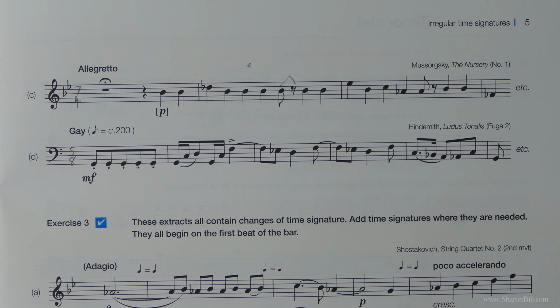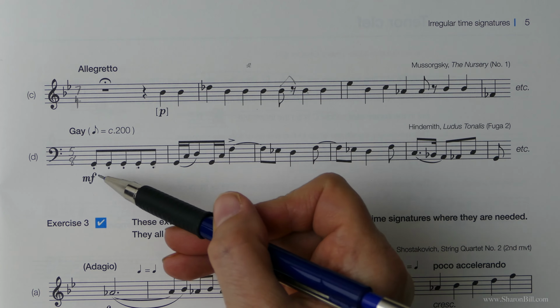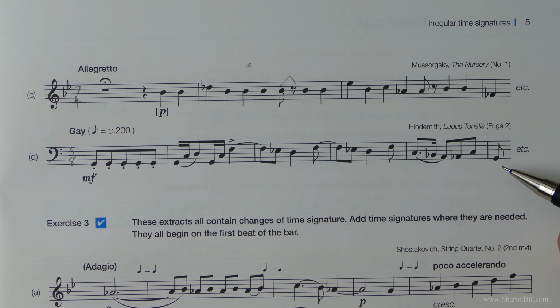And that's the end of that exercise. Now those were quite easy because we knew that we began in a certain time signature and it kept that time signature the whole way, so we could just choose an easy bar.